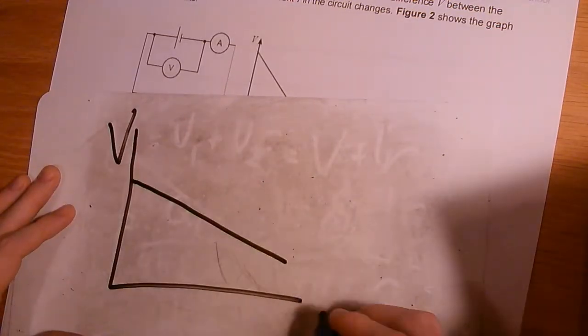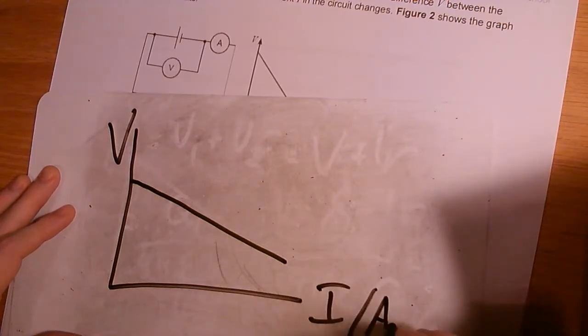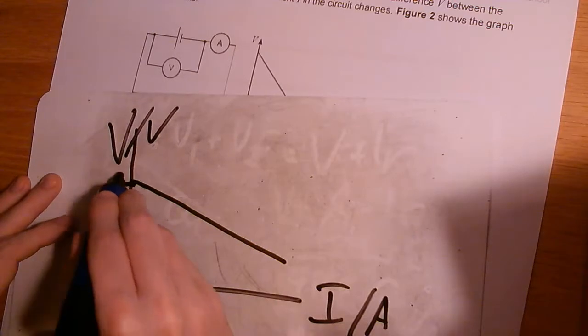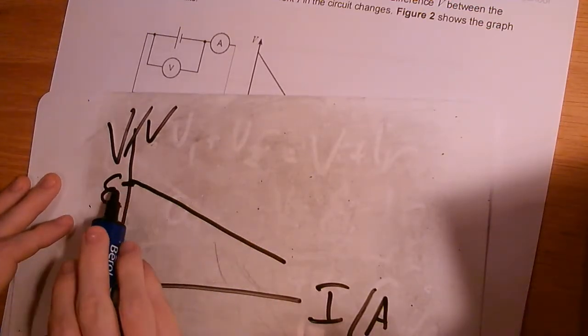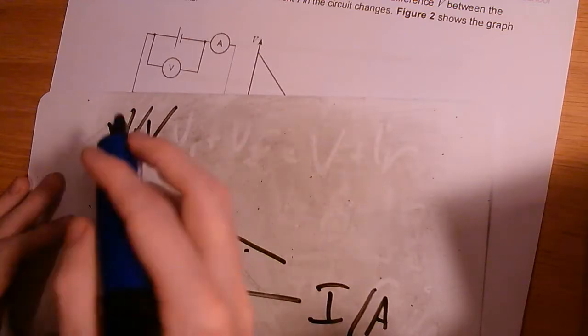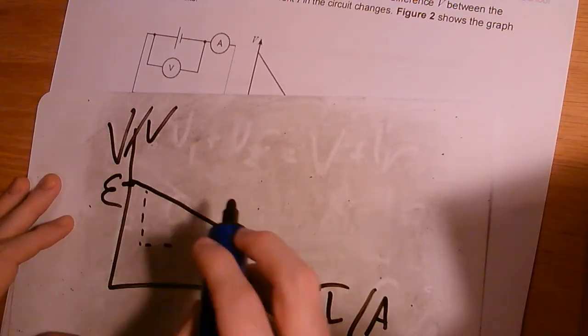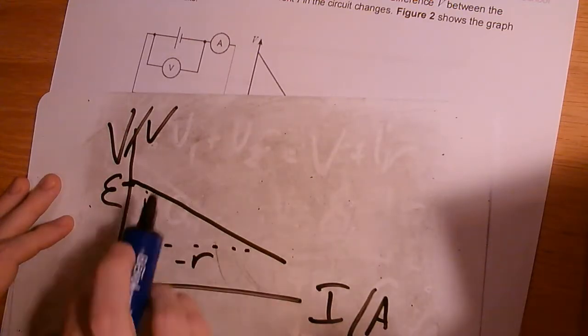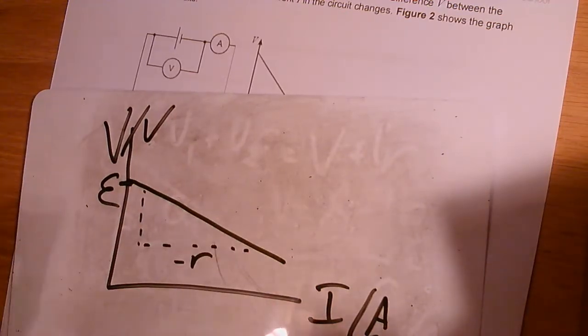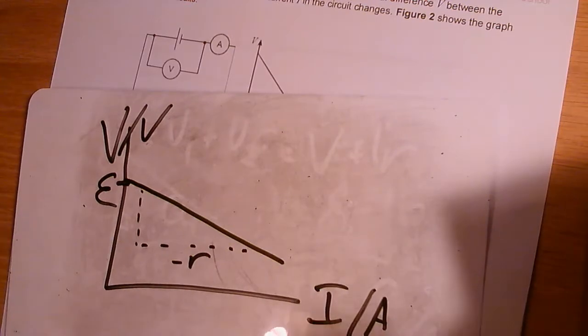So it looks a bit like that. Current in amps, voltage in volts. Where it cuts here is the EMF, and the gradient of this graph of voltage against current for this kind of circuit is going to be minus r, because you're doing voltage divided by current. Voltage over current according to Ohm's law gives you some sort of resistance. In this case it's minus r.